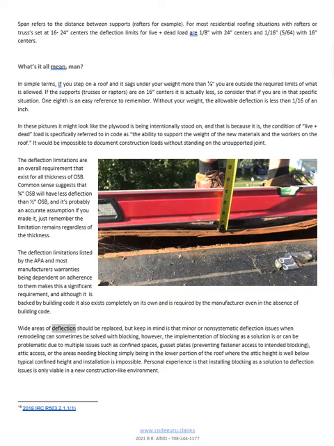Wide areas of deflection should be replaced, but keep in mind that minor or non-systematic deflection issues when remodeling can sometimes be solved with blocking. However, the implementation of blocking as a solution is or can be problematic due to multiple issues such as confined spaces, gusset plates, preventing fastener access to intended blocking, attic access, or the areas needing blocking simply being in the lower portion of the roof, where the attic height is well below typical. Confined height and installation is impossible. Personal experience is that installing blocking as a solution to deflection issues is only viable in a new construction-like environment.